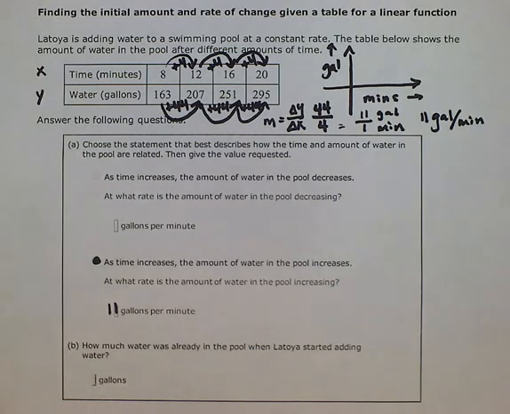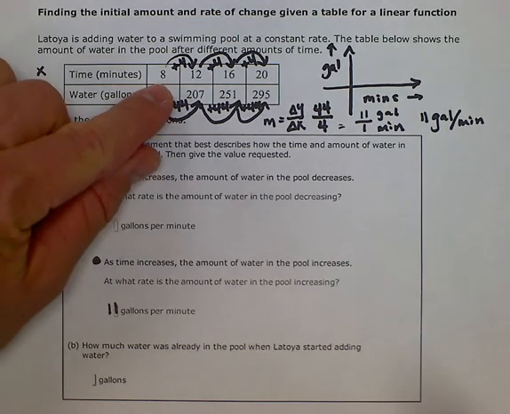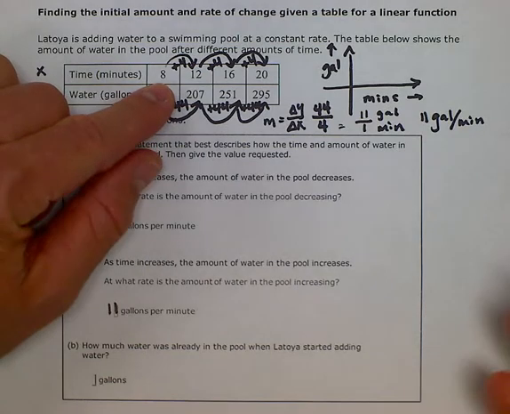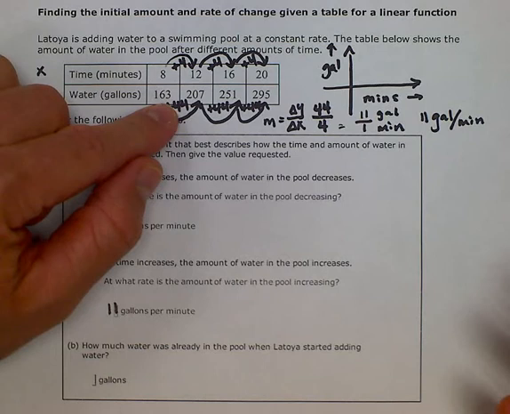Then the trickiest part here is just working backwards to figure out how much we started with. So Latoya started adding water. How much was in the pool already? We need to figure that out in terms of gallons, because the first part of information that it tells us is the time in minutes. At the 8-minute mark of her filling up the pool, there was 163 gallons.